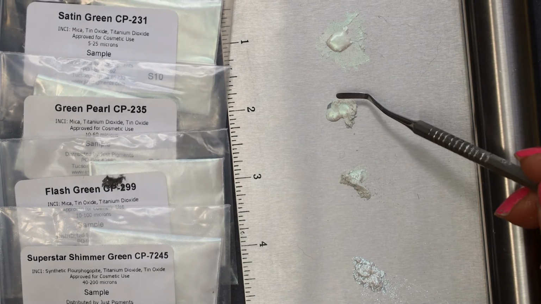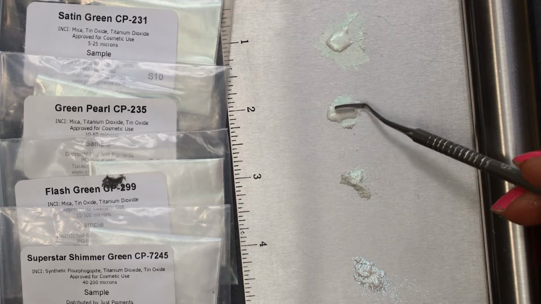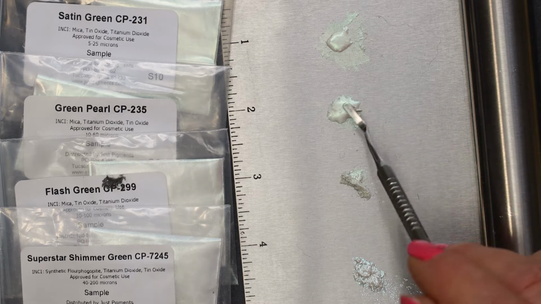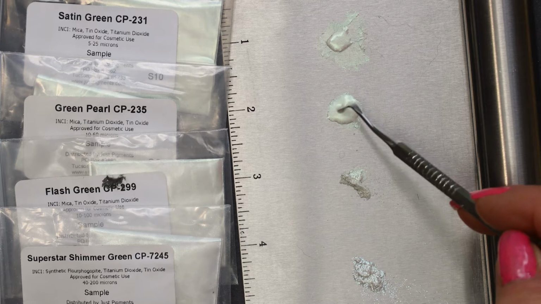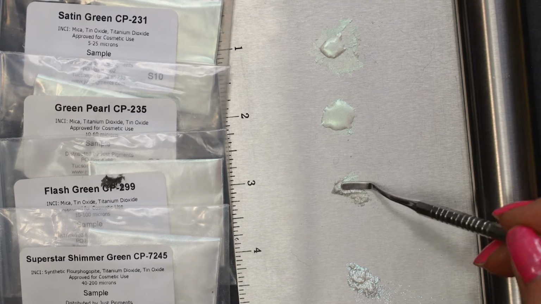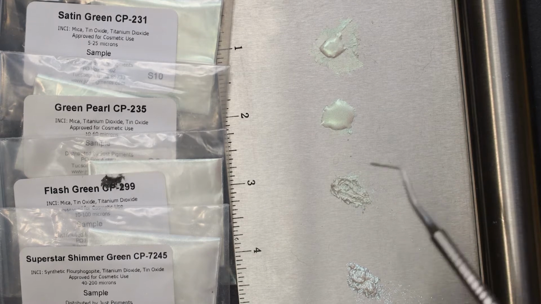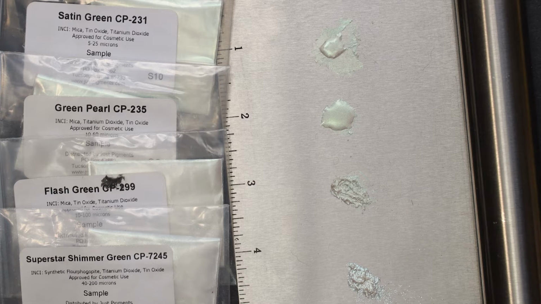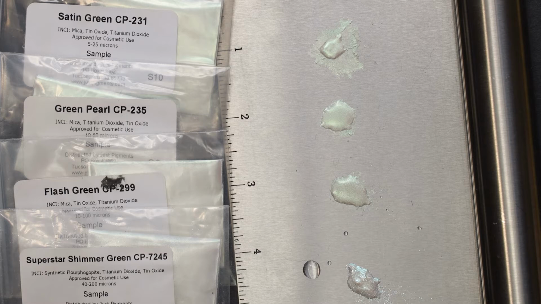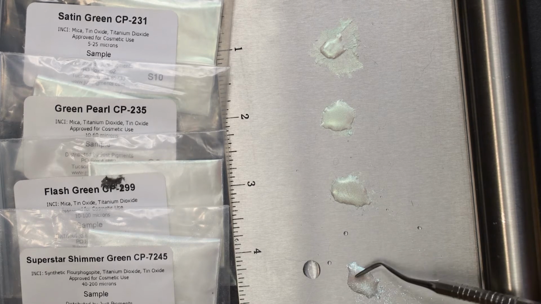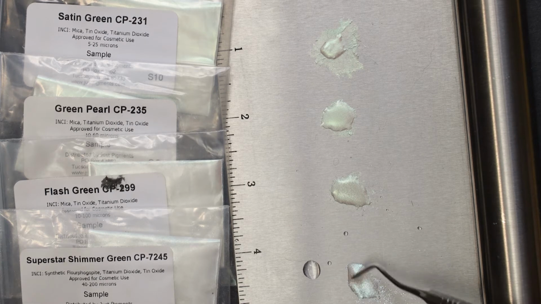Alright, and the green pearl, which should look a little bit more metallic, if that makes any sense. Not as milky, more of a liquid metal with that pearly sheen. Wipe this off. This is the flash, and maybe this needs a little bit more mixing liquid. There we go. And that's going to have a little bit more of a shimmer because it's going to have those larger microns. And this is the Superstar Shimmer, and this is more like a glitter pigment.